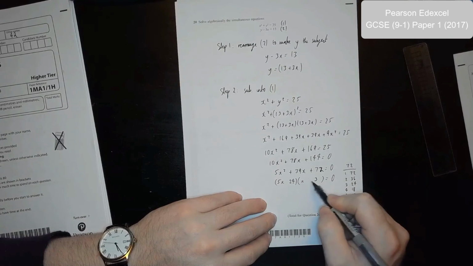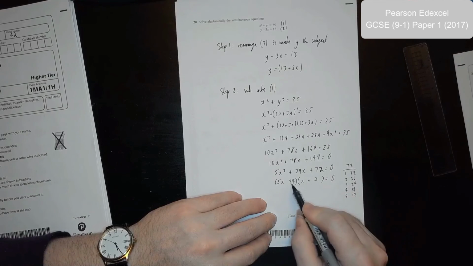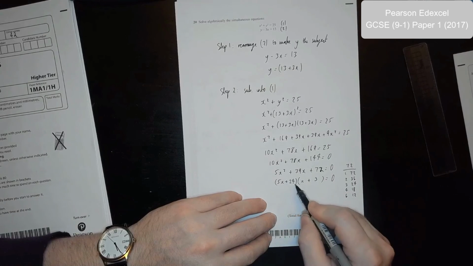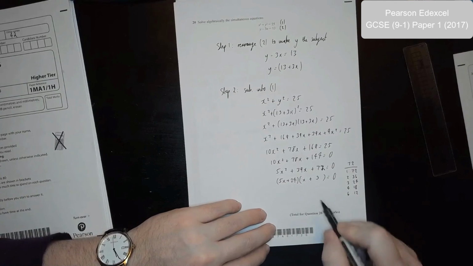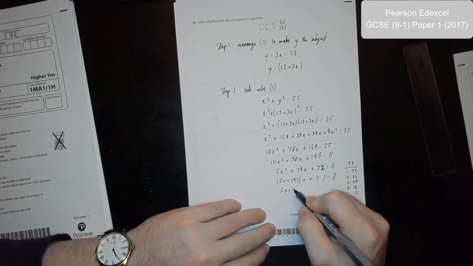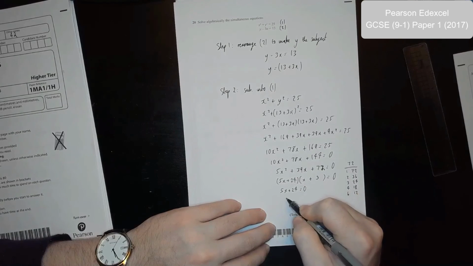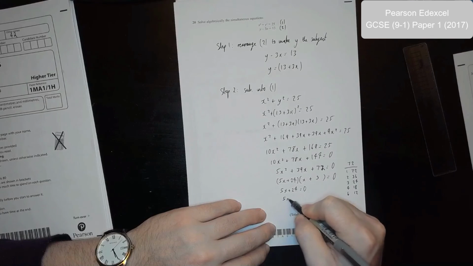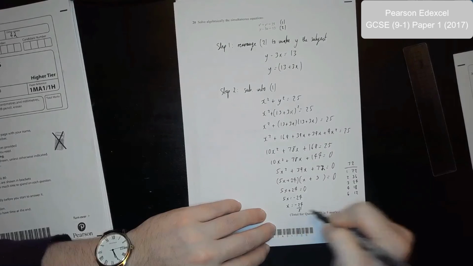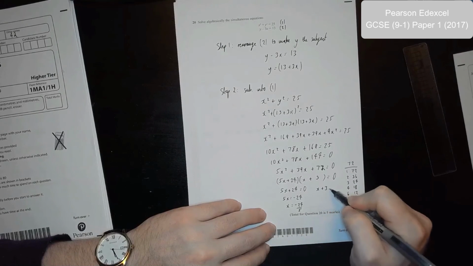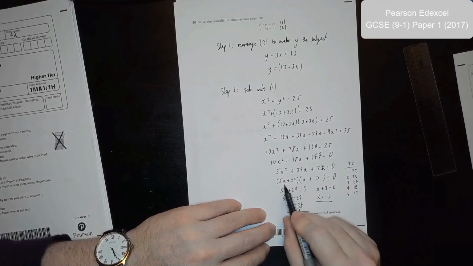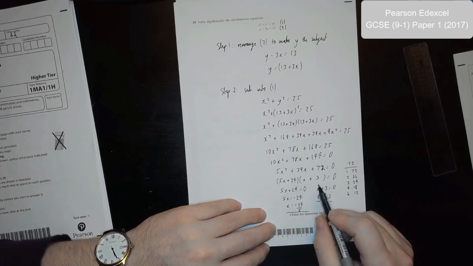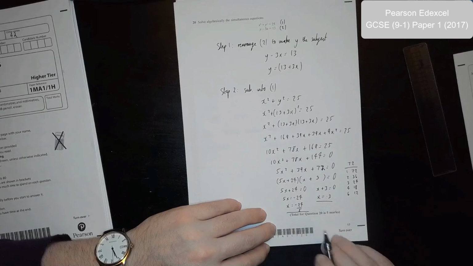So 5x times 3 is 15x. 15x plus 24x is 39x. So that's the factorization. So 5x plus 24 equals 0. So 5x equals minus 24. x equals minus 24 over 5. And x plus 3 equals 0. x equals minus 3. So by making the two brackets equal to 0 in turn, you get these solutions for x.